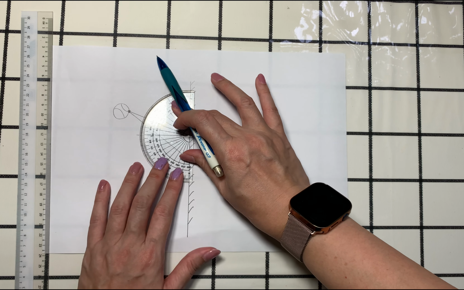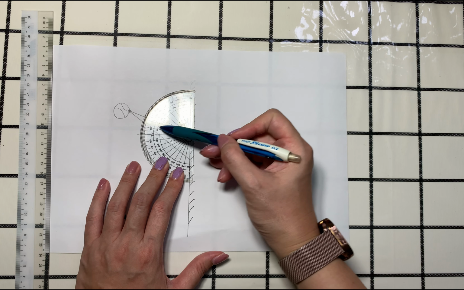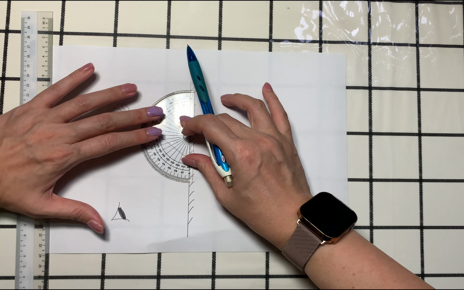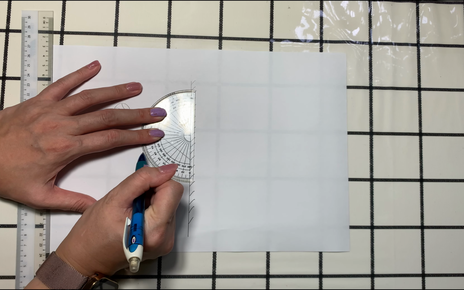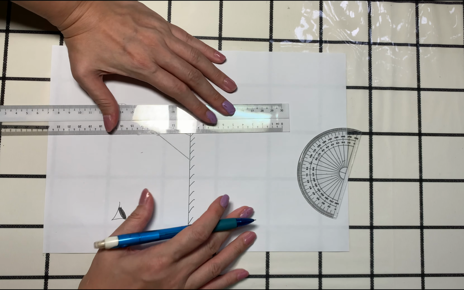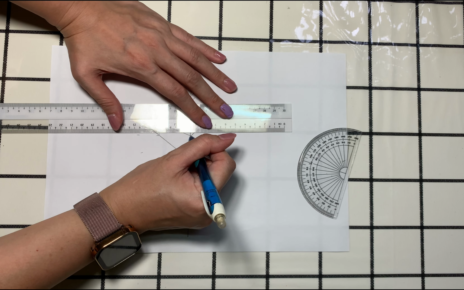So we're going to mark the same value over here, which means we need to mark 22 over here. Now to make this easier for us, we know that the number on this side is 68. So we're going to mark the same number, 68, on this side as well. So 68 is about here. To make this diagram complete, I'm going to draw the normal line out.